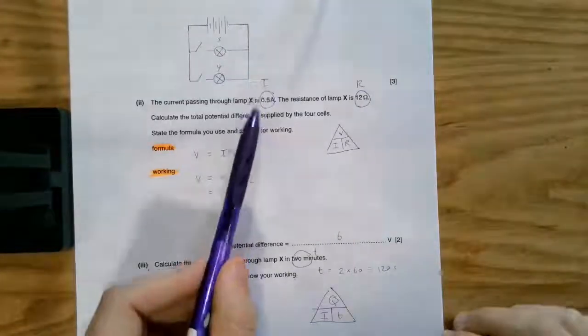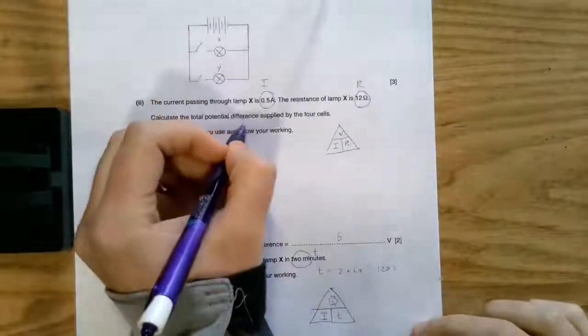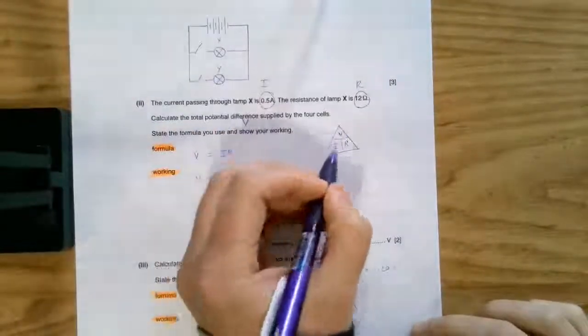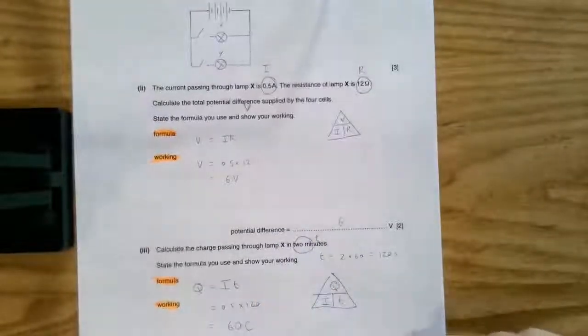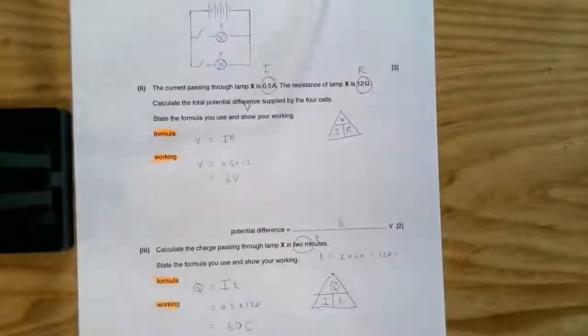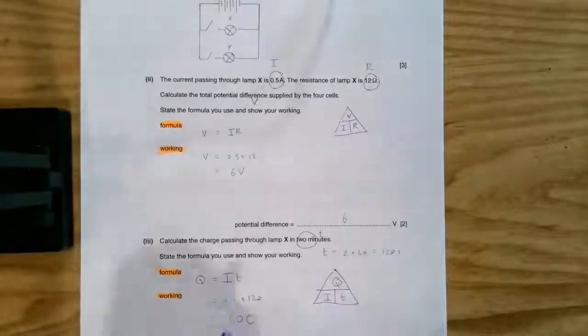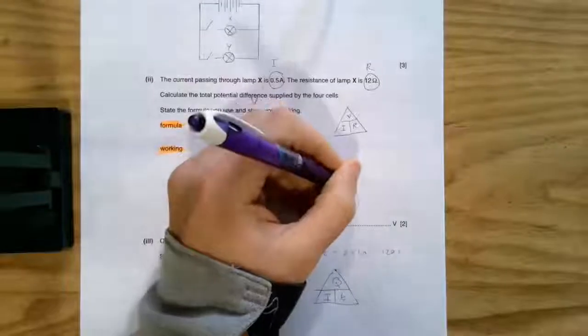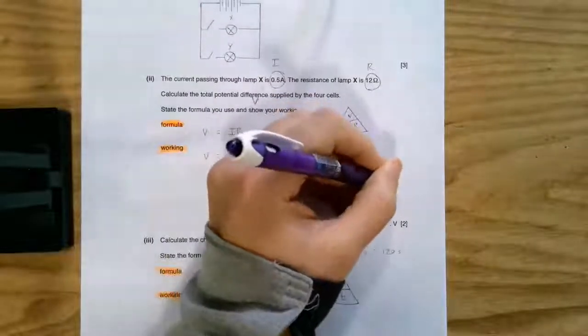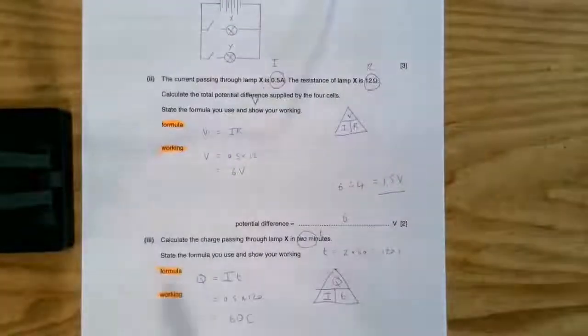Okay, we've got I, we've got R. We're being asked to calculate V. Okay, V equals IR. 0.5 times 12, 6 volts. That seems like a reasonable number for our potential difference, especially when you consider we've got 4 cells here. So that means if I've got 4 cells, each one's giving me 1.5 volts. That's definitely the kind of number that you provide from a cell.